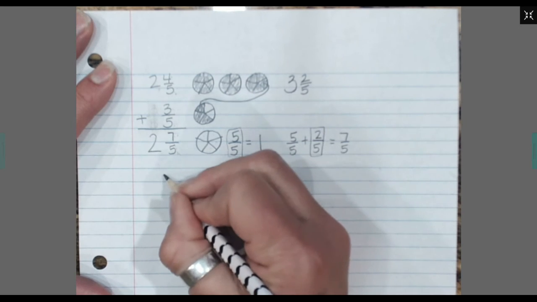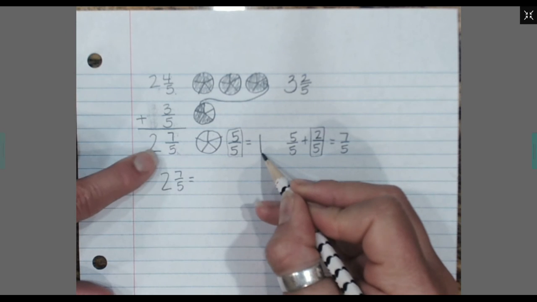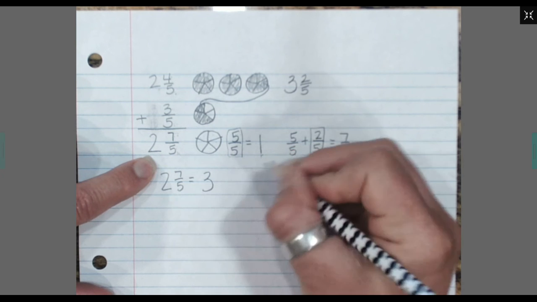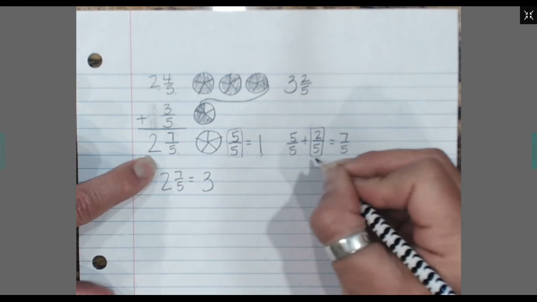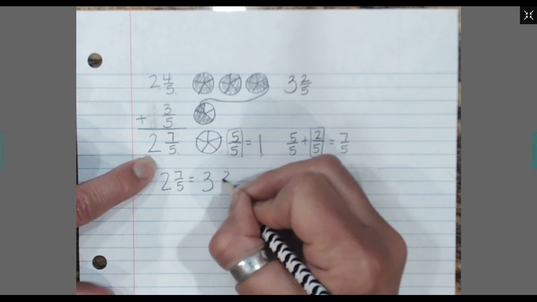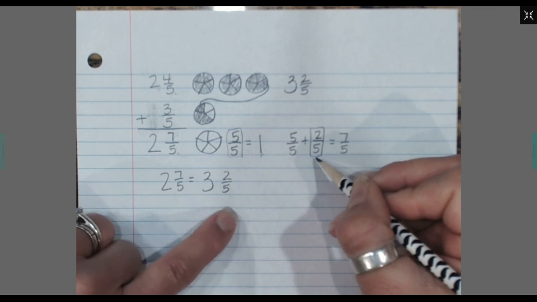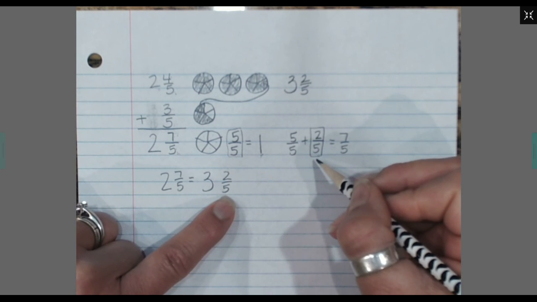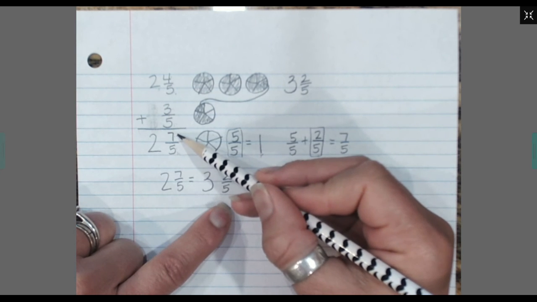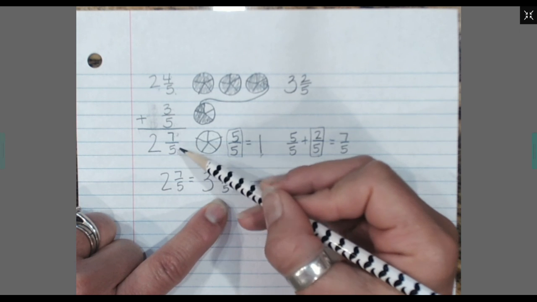So 2 and 7/5 is equal to the 2 wholes I have plus this 1 whole, which is 3 wholes, and it's also made up of 2/5. Therefore, the answer is 3 and 2/5. You always want to have the most simple terms. And when you have an improper fraction where the numerator is larger than the denominator, that is not its most simple form.